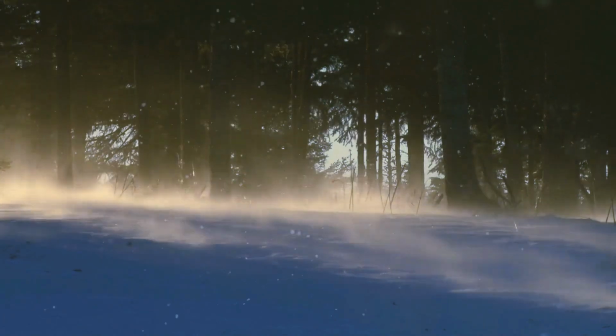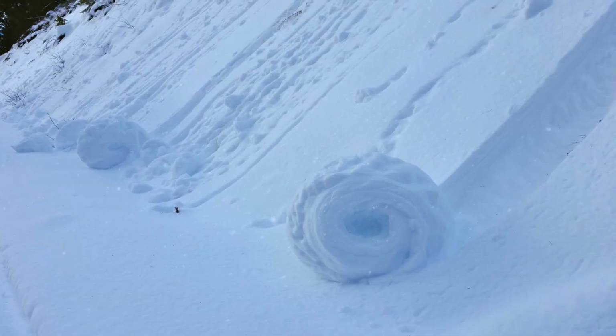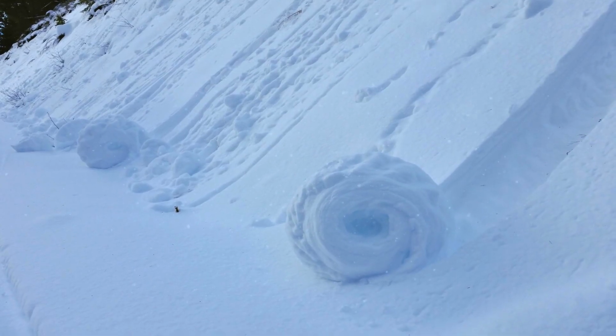Don't forget about the wind either. It should be strong enough to make the roller, well, roll, but not too strong to break it apart. These conditions sound rather precise. That's why snow rollers are so rare.